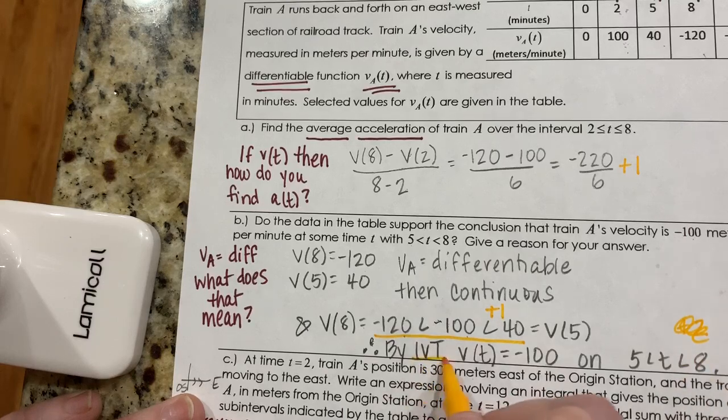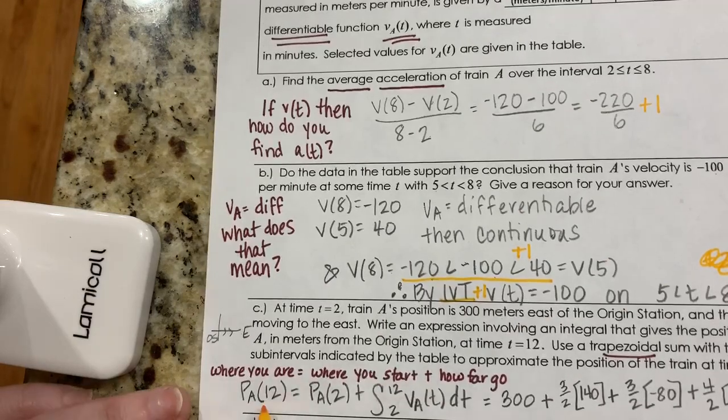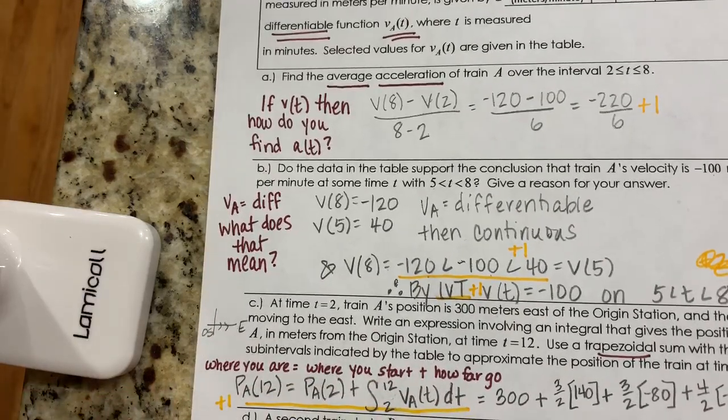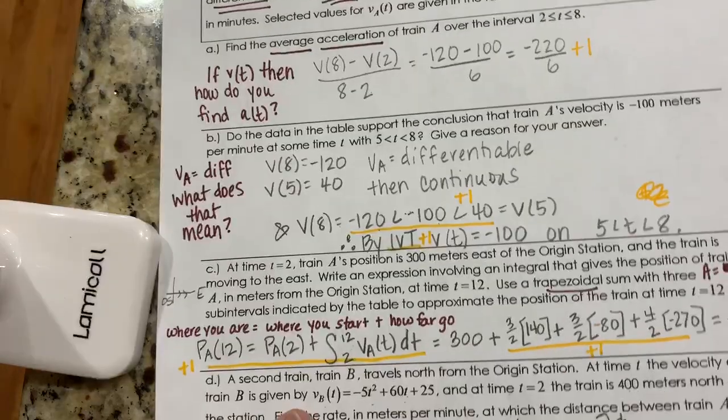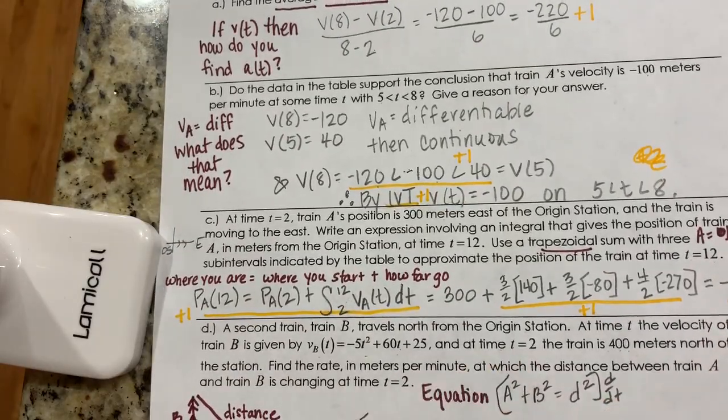And then +1 for IVT. Then problem C was worth 3 points. 1 for the position expression. So just for writing this out, where you are is where you start plus how far you went. 1 point for having your trapezoid sum, and then 1 point for your answer.